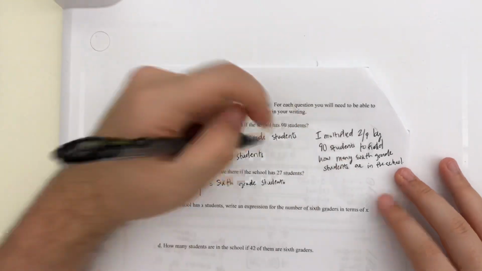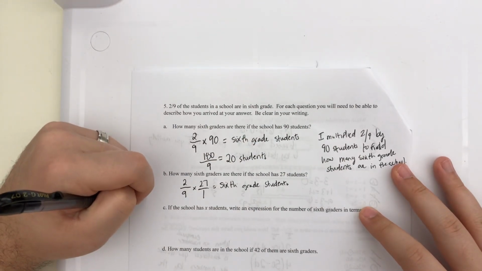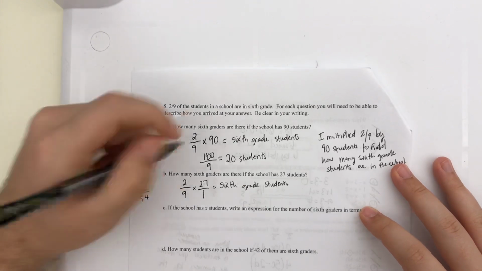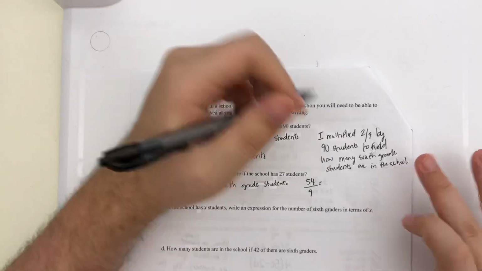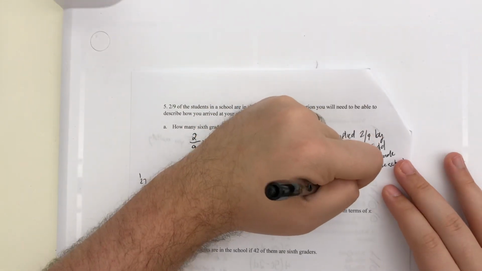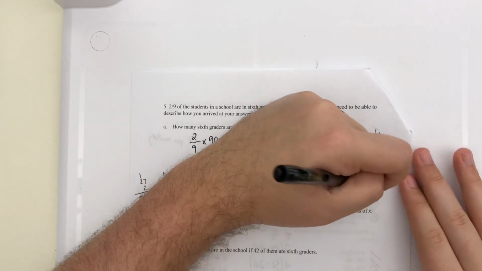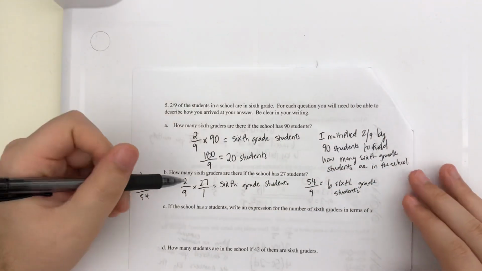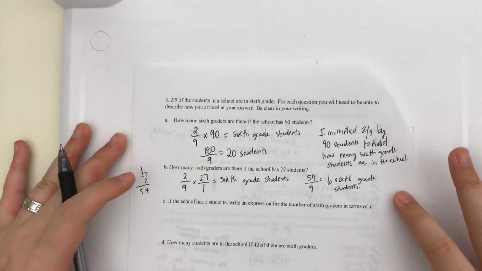So 27 times 2, that is 54, so that's 54 over 9. 9 goes into 54 6 times, so 6 6th grade students. And for this problem, I multiplied 2/9 by 27 to find out how many 6th grade students there are.